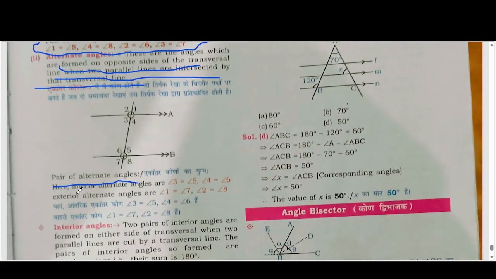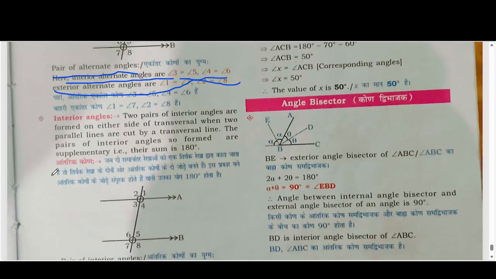A pair of alternate angles is here. Interior angles are angle 3 and angle 5, and angle 4 is equal to angle 6. Exterior angles are angle 1, angle 7, angle 2 and angle 8.